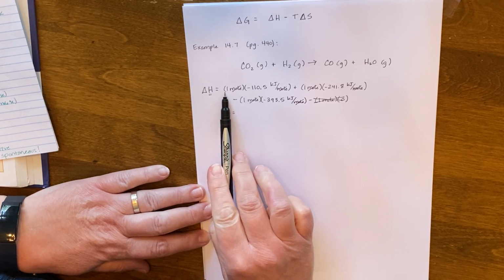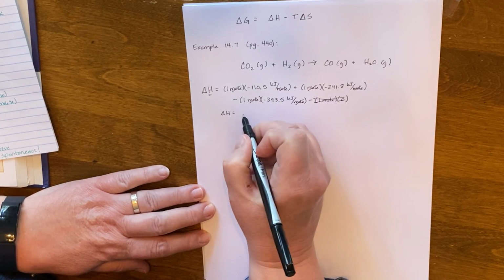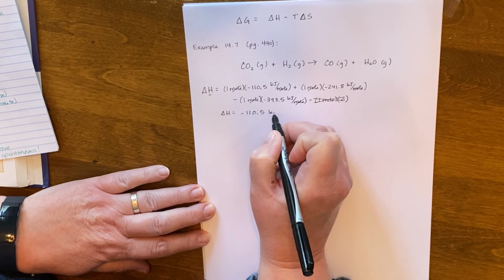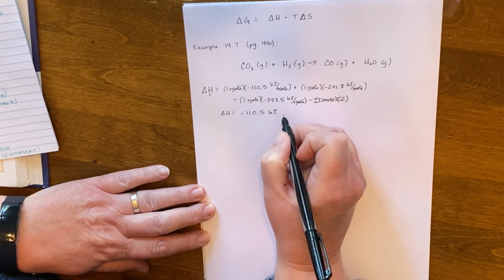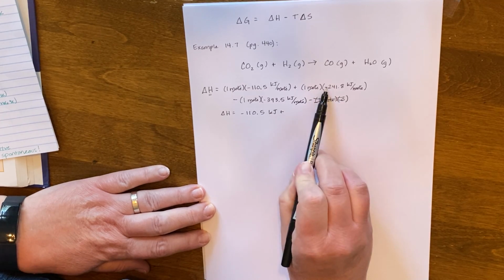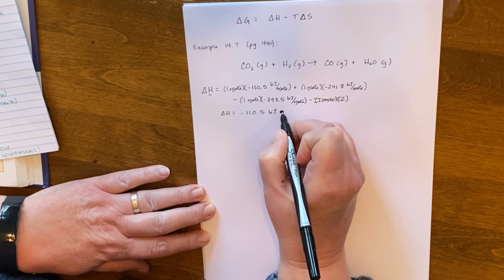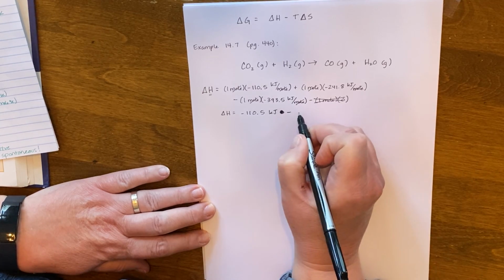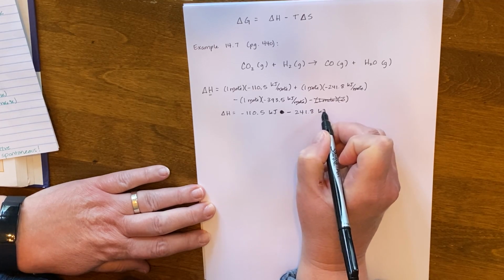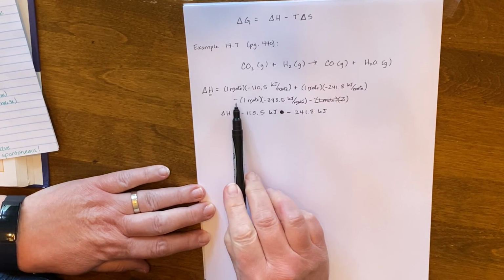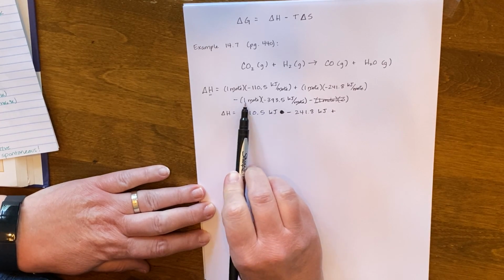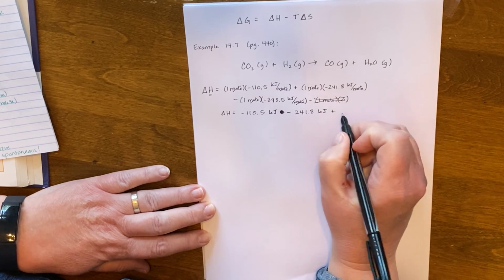So I end up with 1 times this, which gives me minus 110.5 kilojoules, plus 1 times this, well, a plus times a negative turns into a negative, so negative 241.8 kilojoules. And then I have a negative times a negative, so this is going to be plus 1 times 393.5.